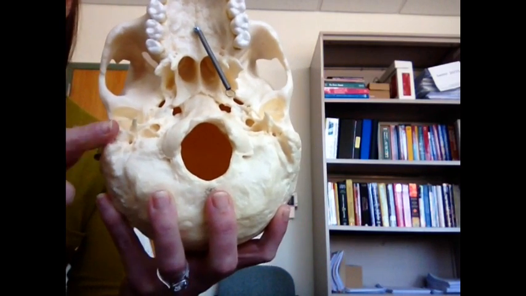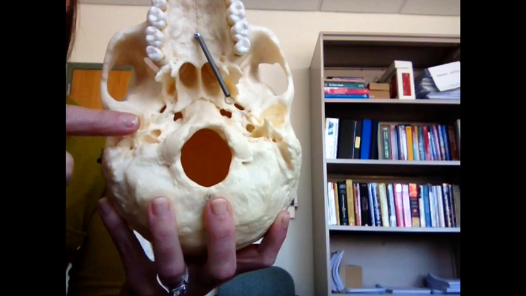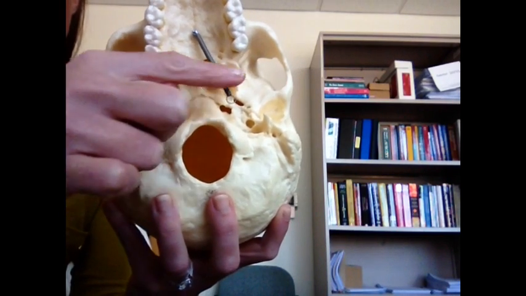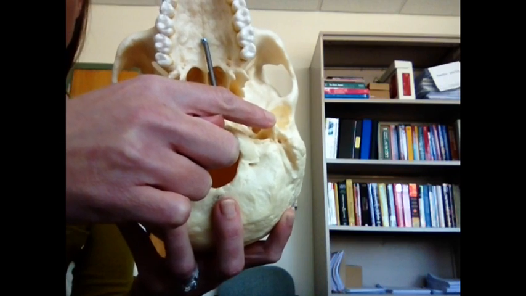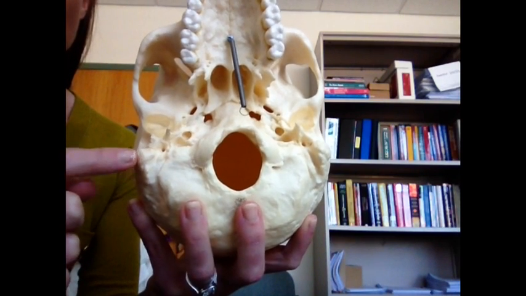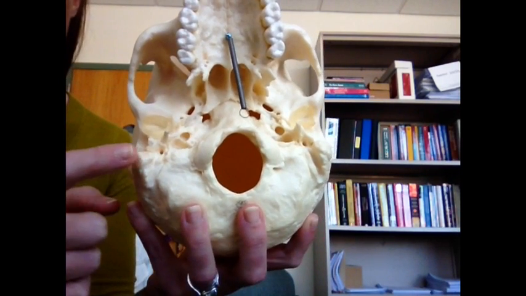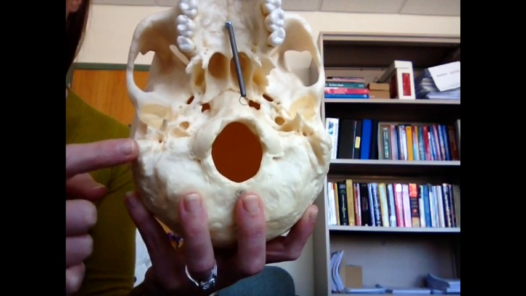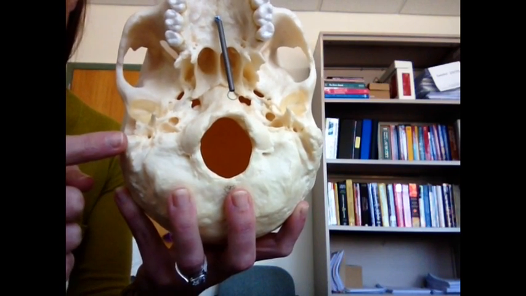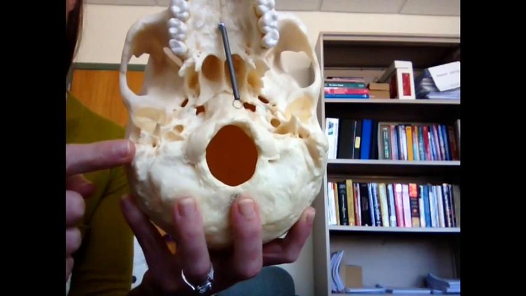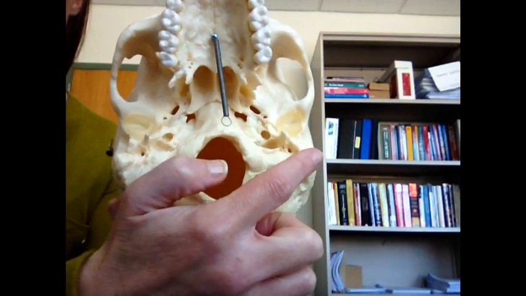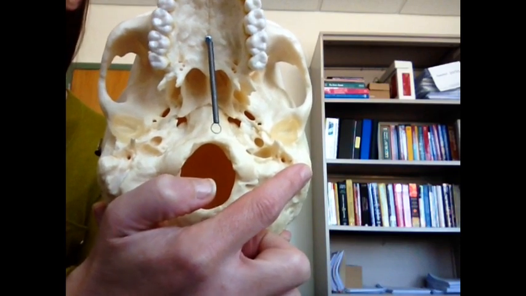These are on the temporal bone. Right here, this sharp pointed process is called the styloid process. You have the same thing on this side of the skull. And then right next to it is the mastoid process. This is actually the bone that you can feel behind your ear that kind of sticks out. This is the mastoid process. So styloid process and mastoid process.